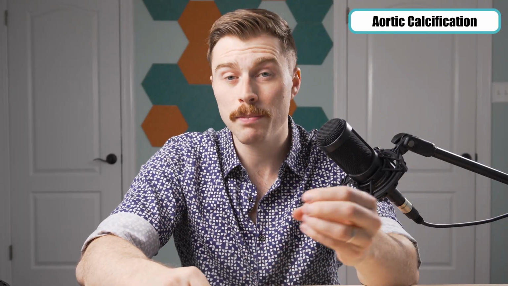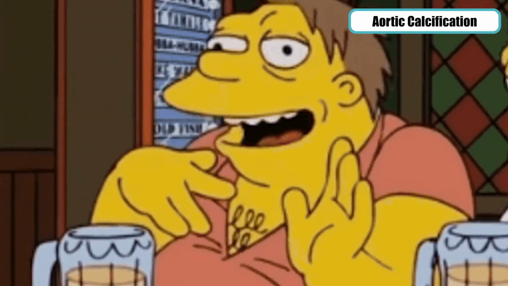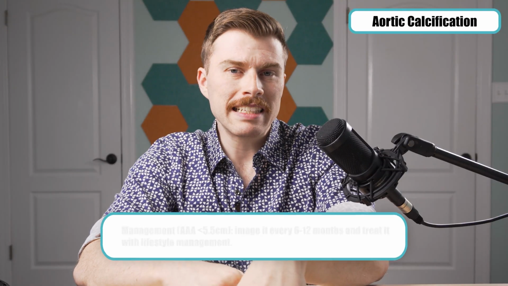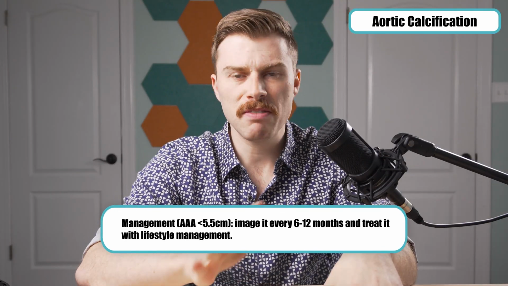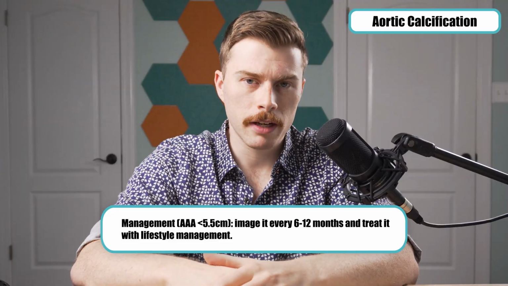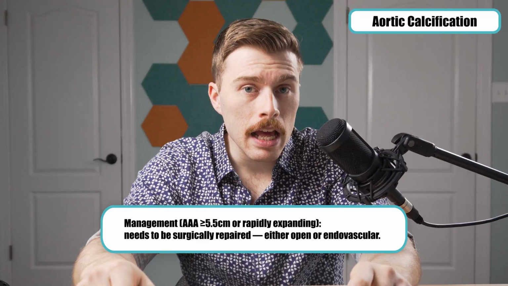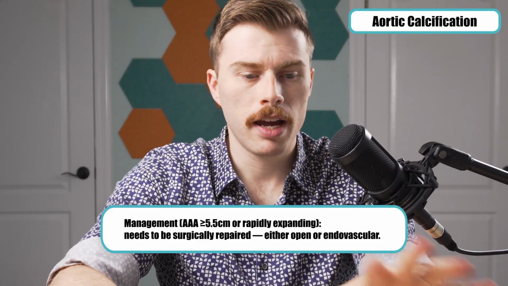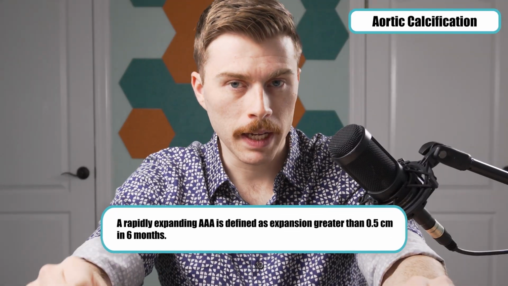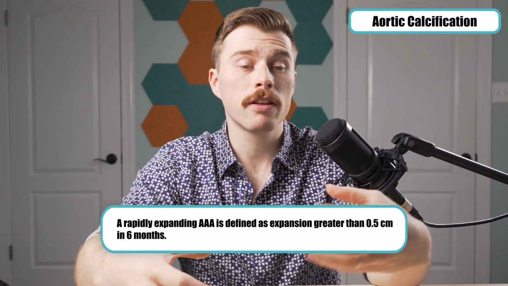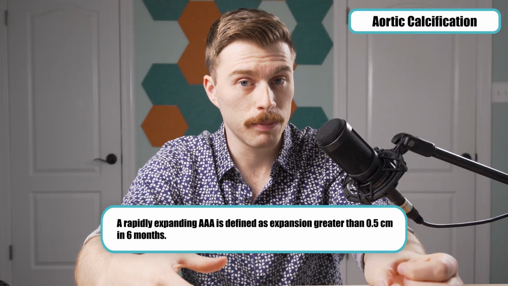Aortic calcification is a marker of significant atherosclerotic disease, and it also increases the risk of abdominal aortic aneurysm, AAA. Not to be confused with AA, which is where I'll be going right after this recording. For AAAs less than 5.5 centimeters, image it every 6 to 12 months and treat it with lifestyle management. For AAAs over 5.5 centimeters or rapidly expanding, that needs to be surgically repaired, and you can do that open or endovascular. Make sure to memorize this. A rapidly expanding AAA is defined as expansion that's greater than 0.5 centimeters in 6 months.